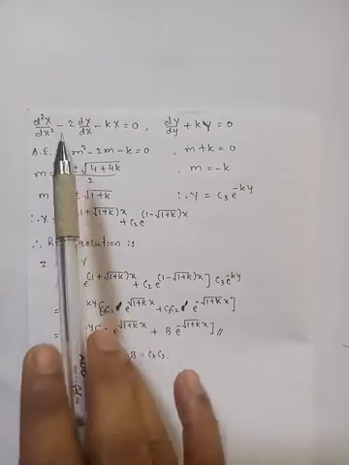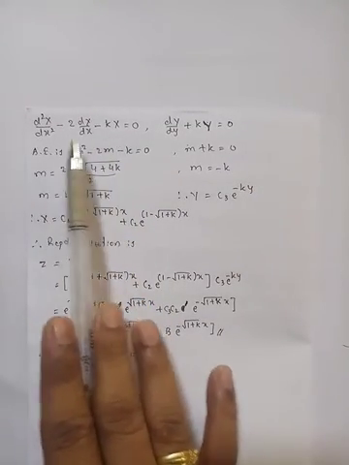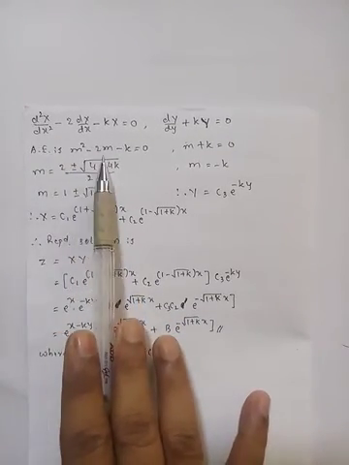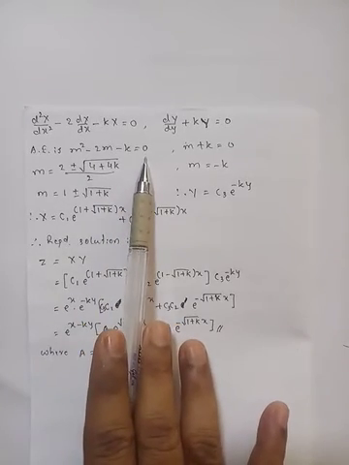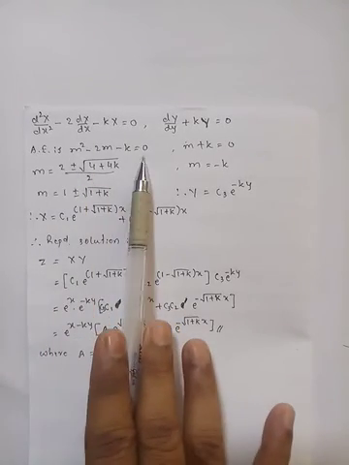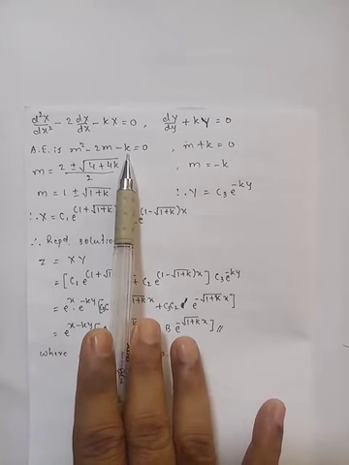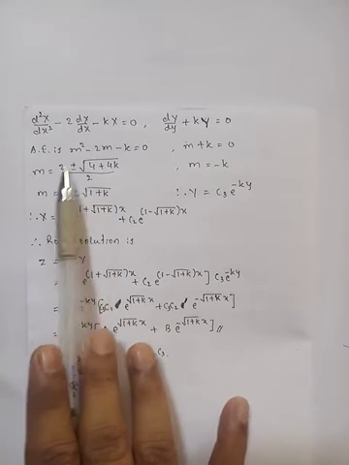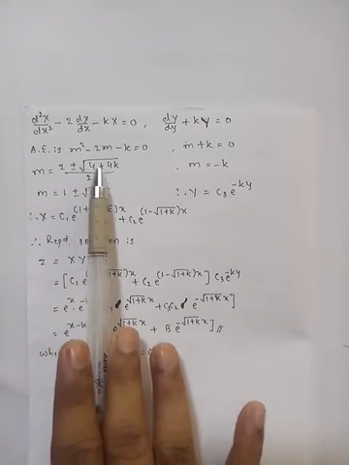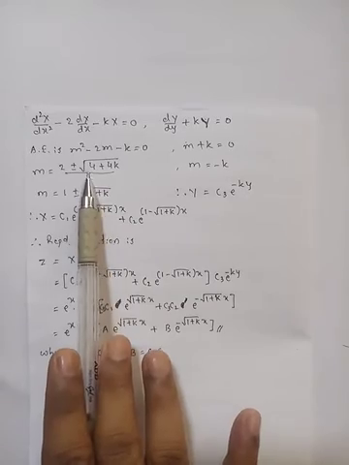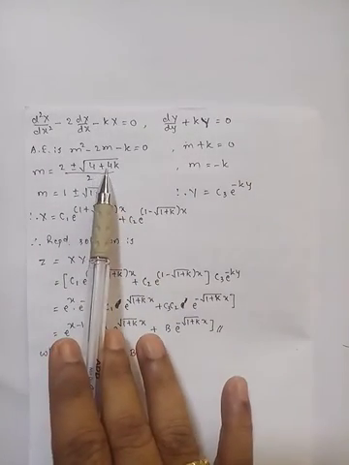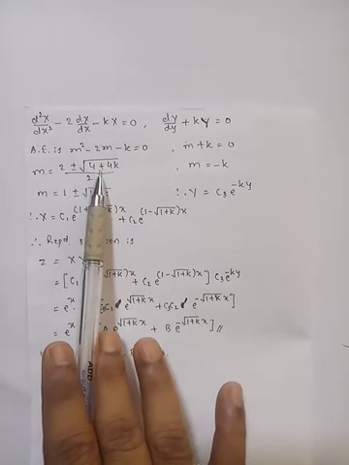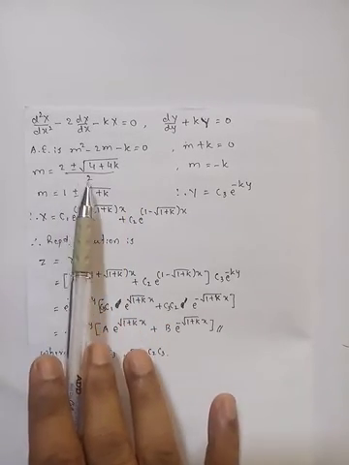We have a second order equation, right? When we have a second order equation, we know the procedure. We write the auxiliary equation, that is m² - 2m - k = 0. We cannot factorize this as we have a general constant, so we apply the formula m = (-b ± √(b² - 4ac)) / 2a. Here -b is +2, plus or minus the square root of b², which is (-2)² = 4, then minus 4ac, and -4c is -k, so it becomes plus 4k, divided by 2a, and a is 1, so divided by 2.